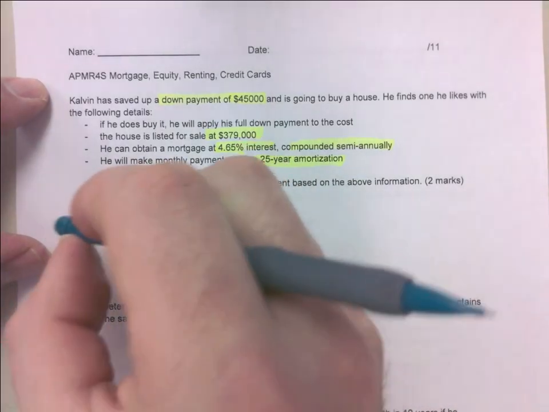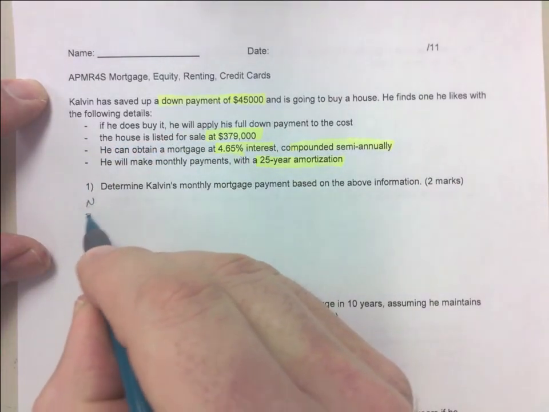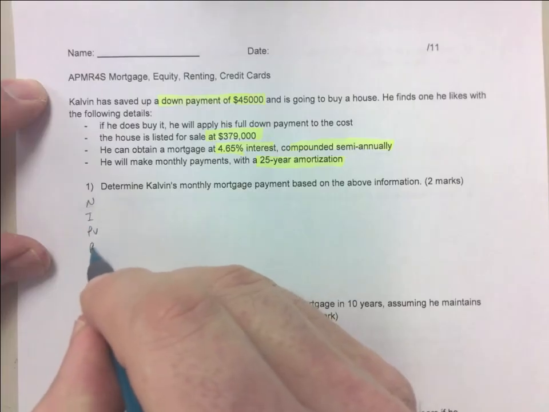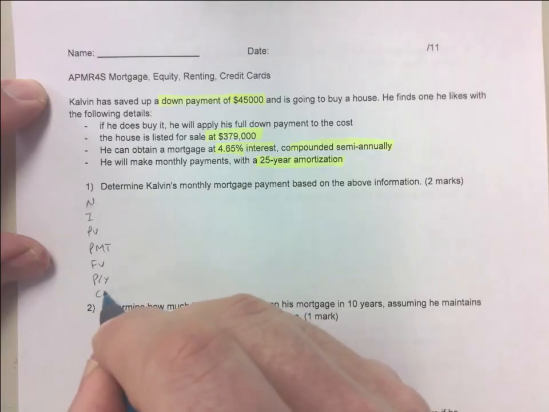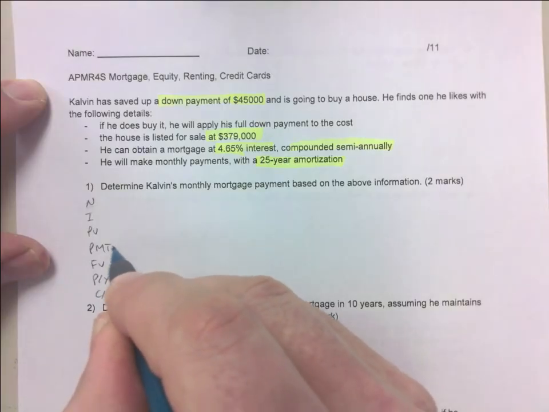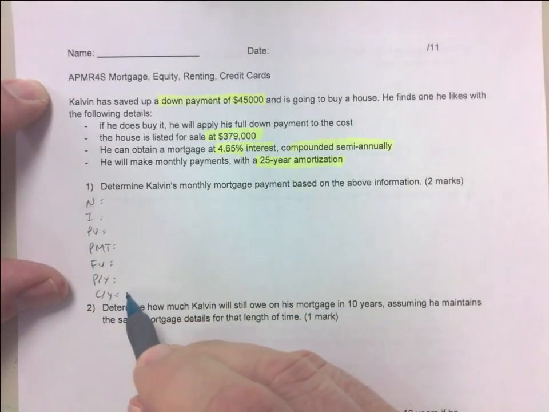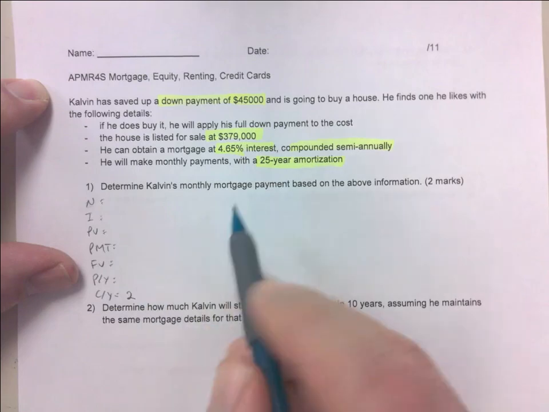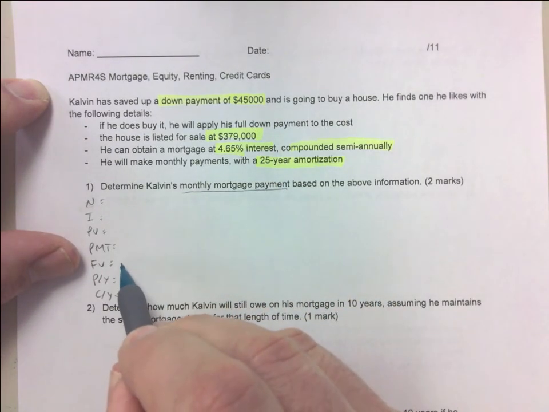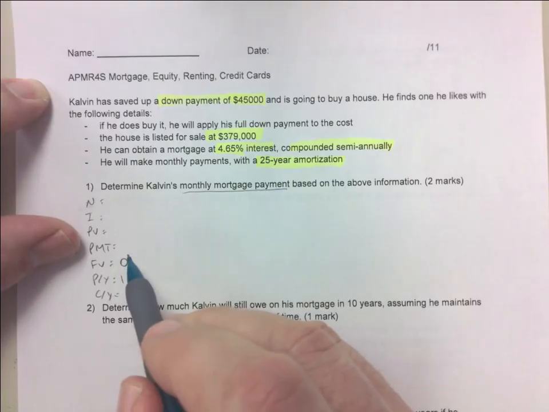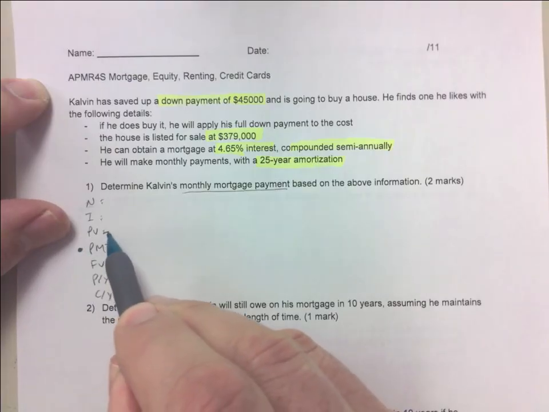You're guaranteed to have a mortgage question on your test. Okay? So N, I, PV, PMT, FV, PY, CY. This is compounded semi-annually, so that's 2. We're talking about monthly mortgage payments, so this is 12. Future value is 0. We want the monthly mortgage payment, so that gets our dot.